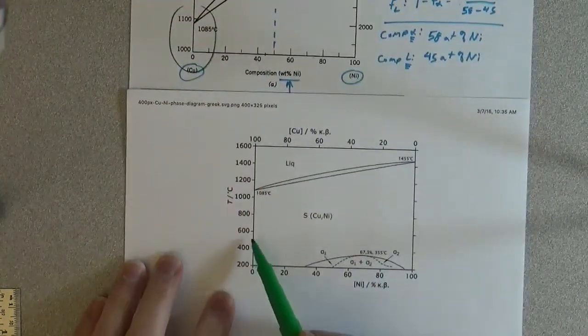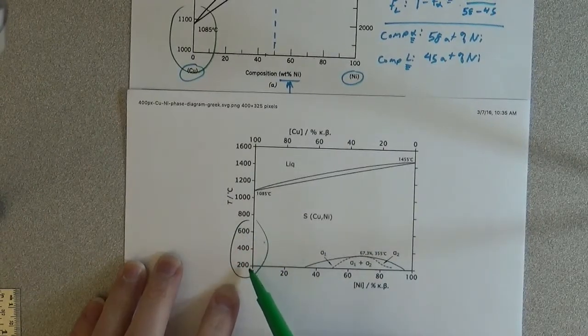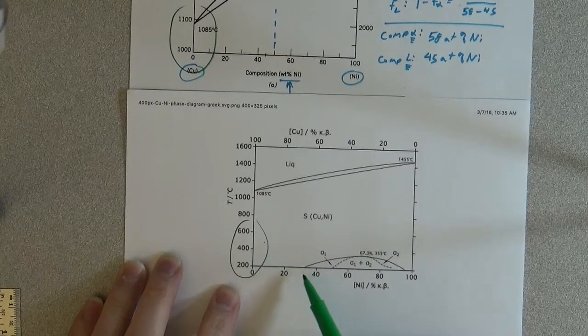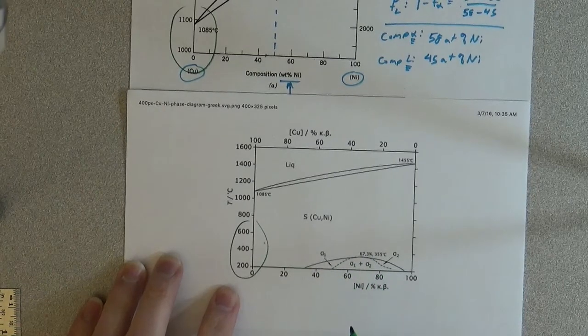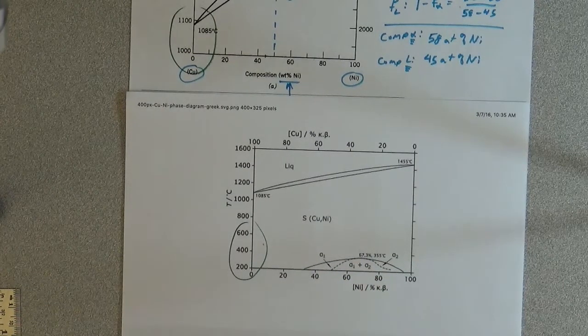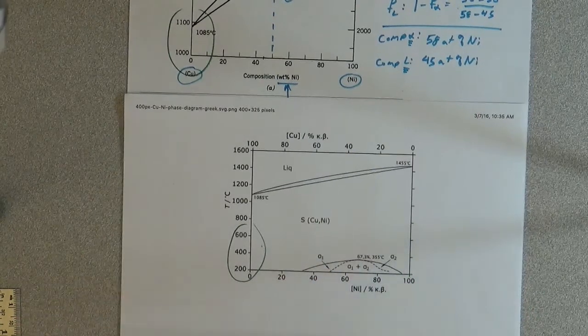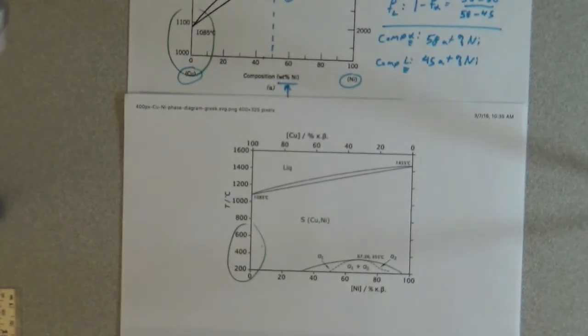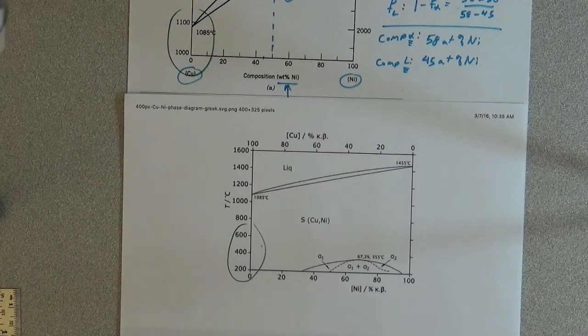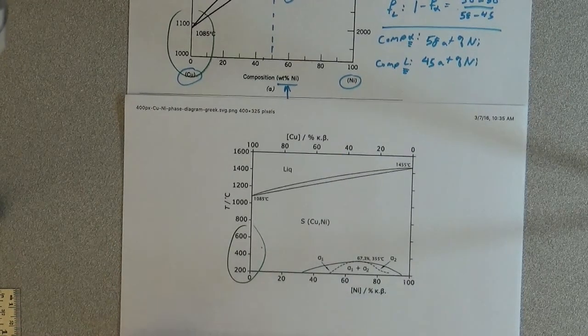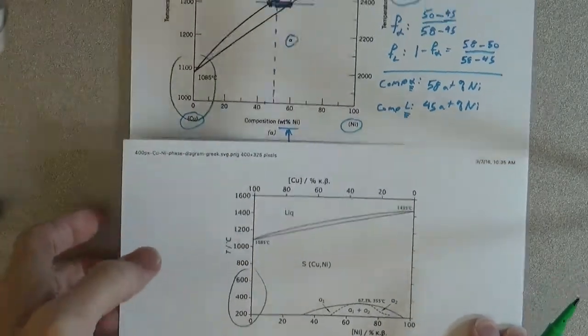But now it's going down to 200 degrees C. And you notice that all of a sudden you have other things happening. And these are low temperature phase changes. These are due to, well, basically it's due to the third law of thermodynamics. And we're not going to talk about that here, but when you're taking your thermodynamics course or a kinetics course, you should be aware that at low temperatures we can get odd behavior.